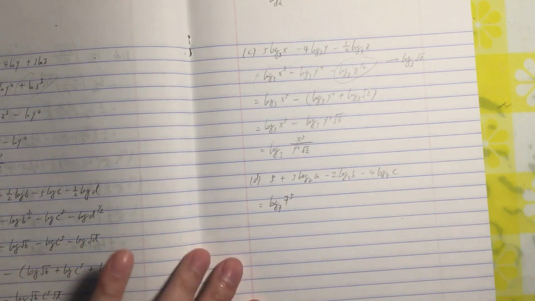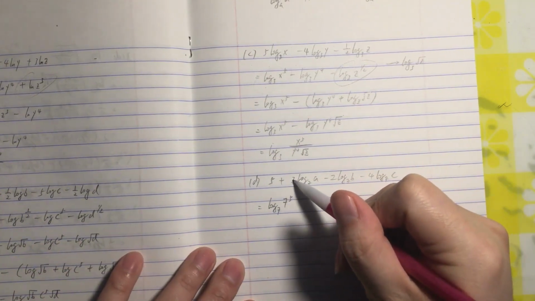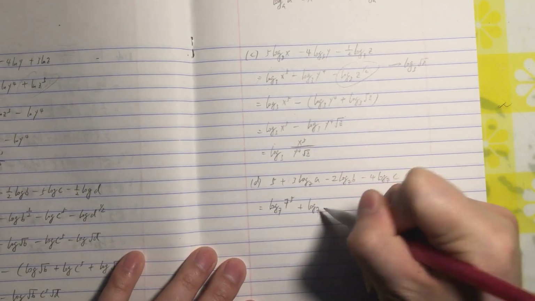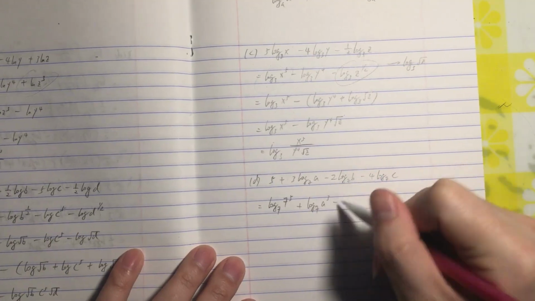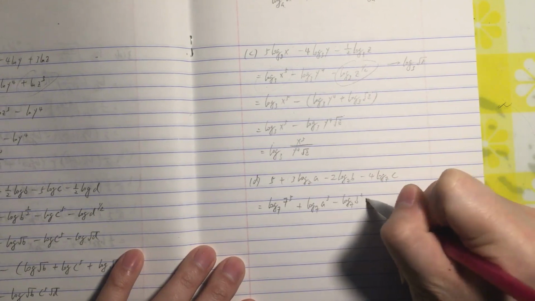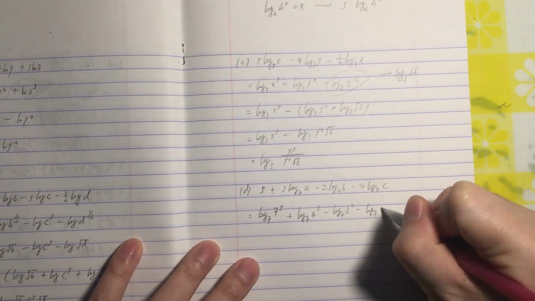Next, for the other terms, if there's a coefficient in the front, bring it back as an exponent. I get log base 7 of A to the power of 3. For the second term, I get log base 7 of B to the power of 2. And the third term, I get log base 7 of C to the power of 4.